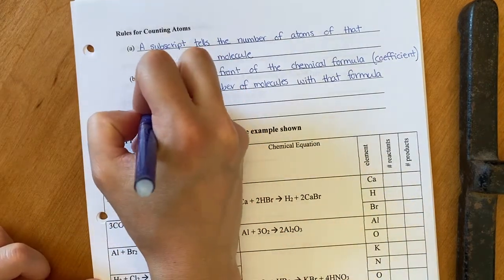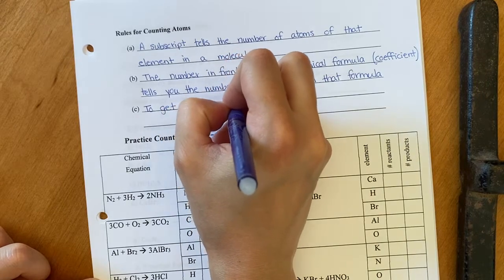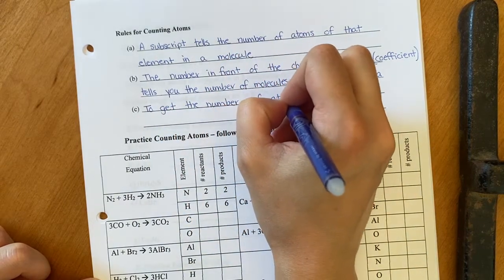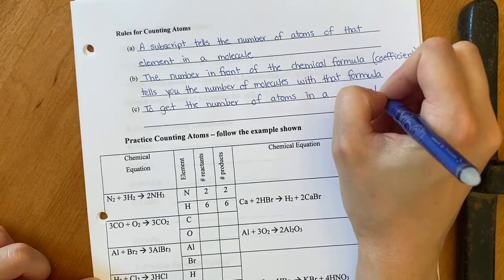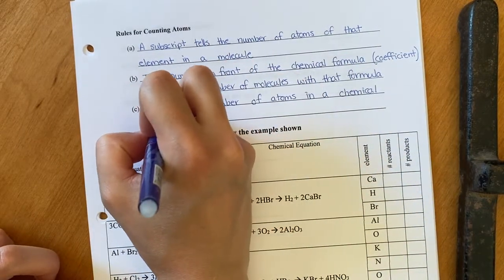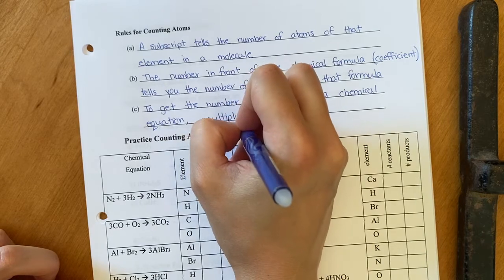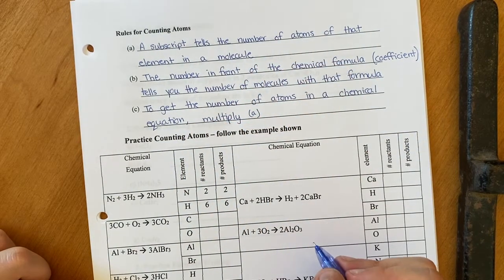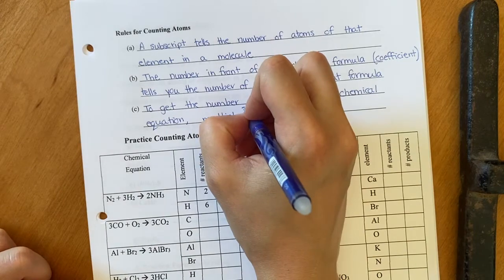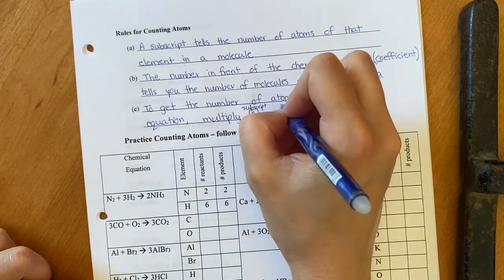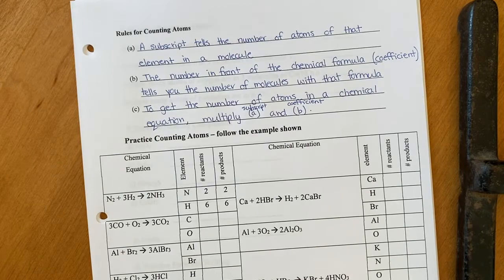So finally, to get the number of atoms in a chemical formula or a chemical equation, you have to multiply the subscript, so from rule A, and the coefficient, so from rule B. So the subscript and the coefficient together. So I'll do a couple examples here.